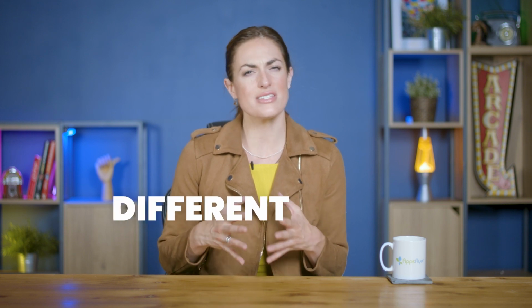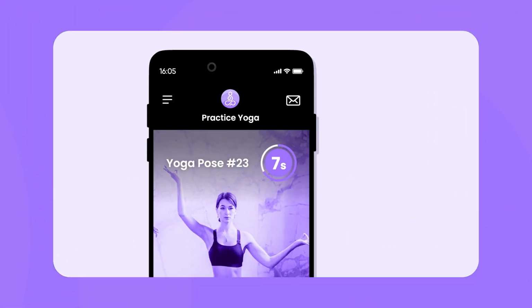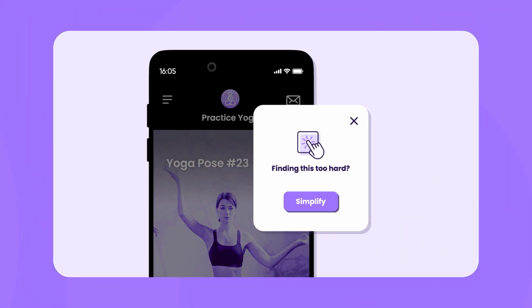When experimenting with in-app messages, consider different stages of the user journey. What might work for a new user could be totally different from what works for an active user who uses your app every day. For example, a newbie might need some how-to messages to get them up to speed, while a seasoned pro might need some more advanced tips and tricks.